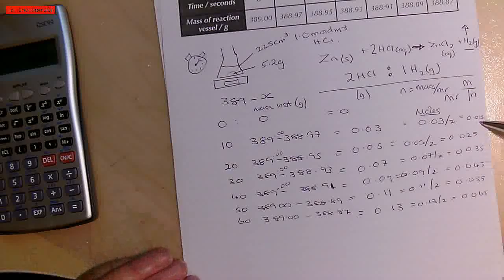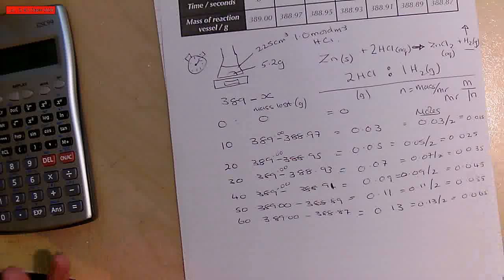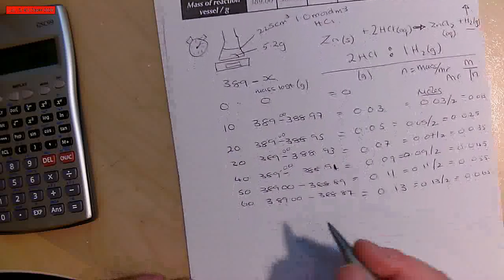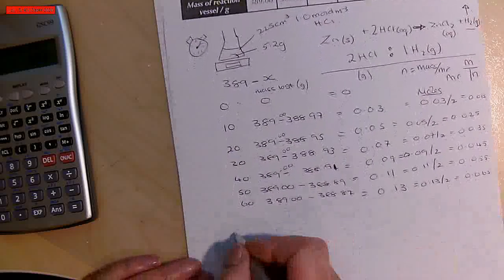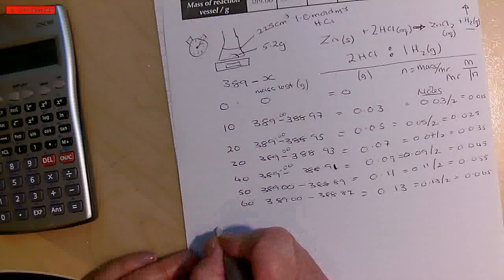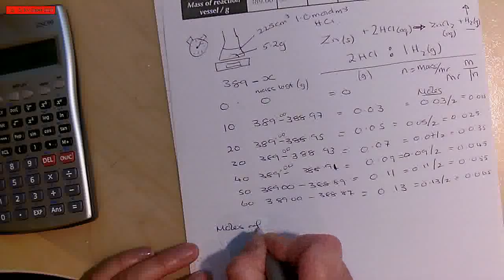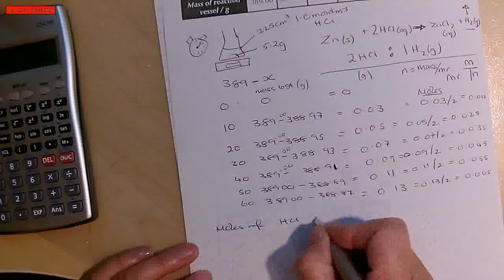Okay, so the number of moles of hydrogen that I have generated is 0.015, 0.025, 0.035, 0.045, 0.055 and 0.065. Okay, so that's fantastic, because that's going to tell me how much hydrochloric acid I have at each of these temperatures at times.